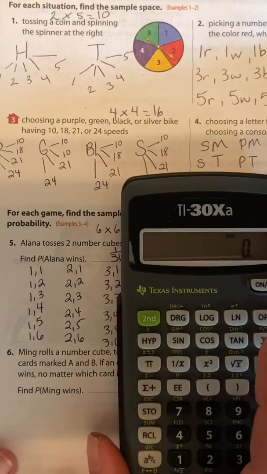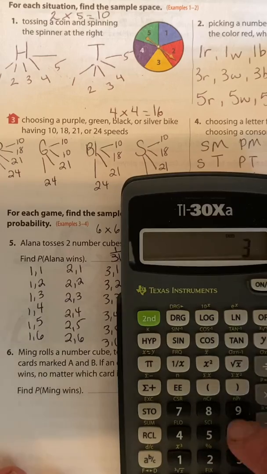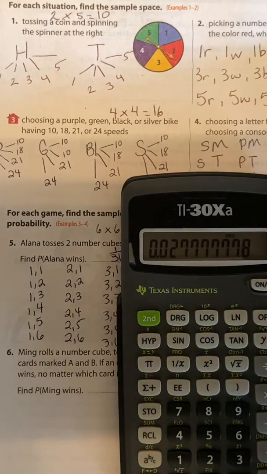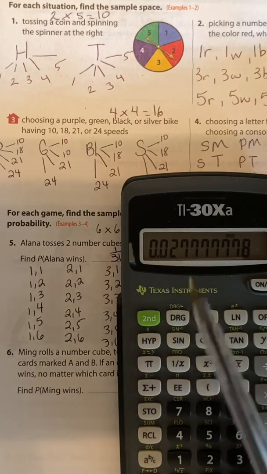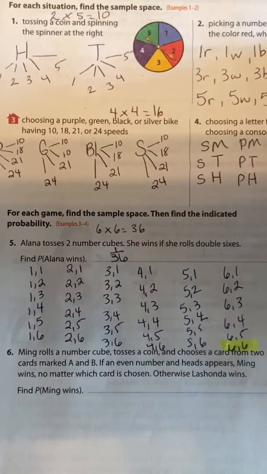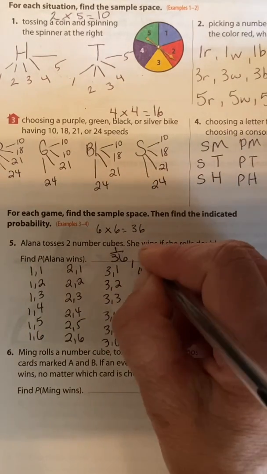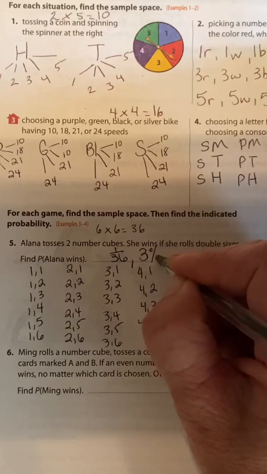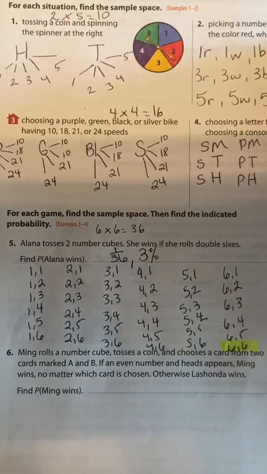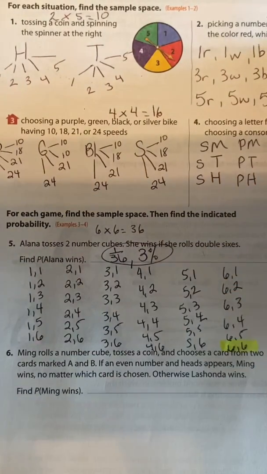If we want to get that as a percentage, it's not very good, okay? That's going to be at most about a 3% chance if you shift that decimal point. So a 1 in 36 chance, or about a 3% chance that she could win here, okay?